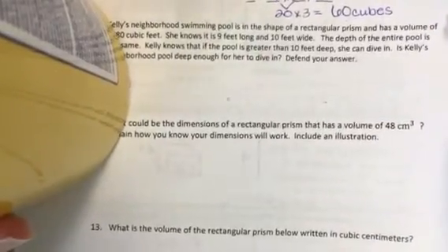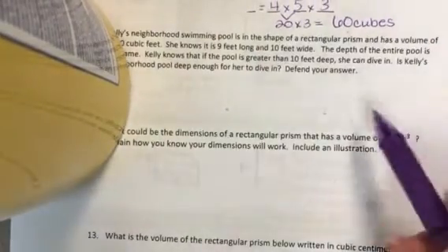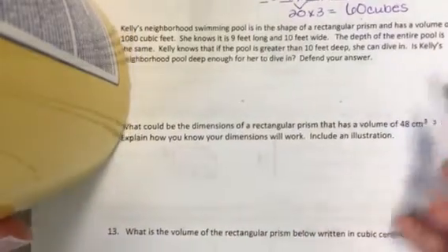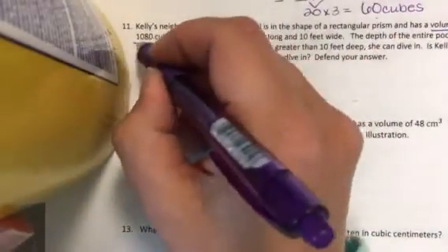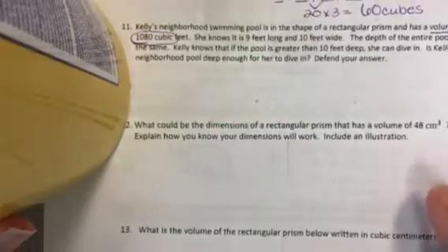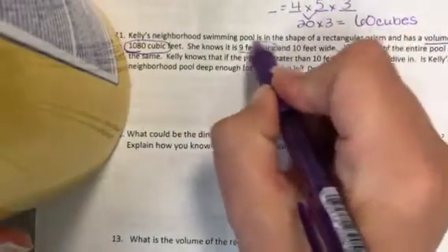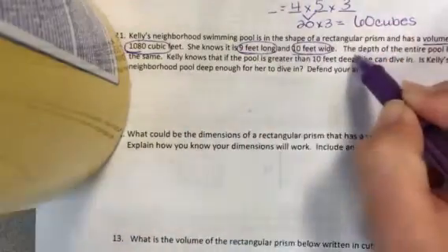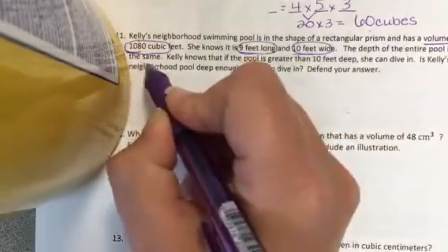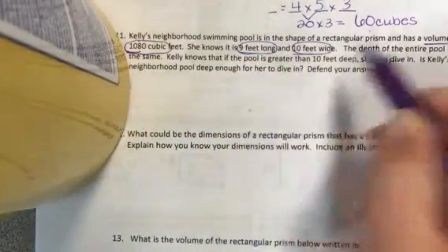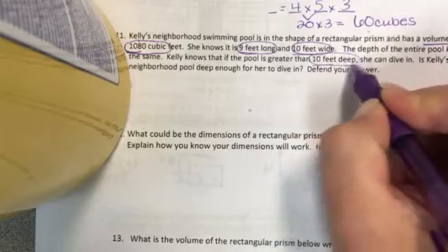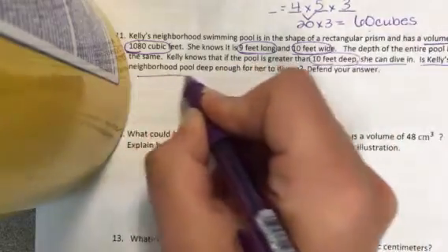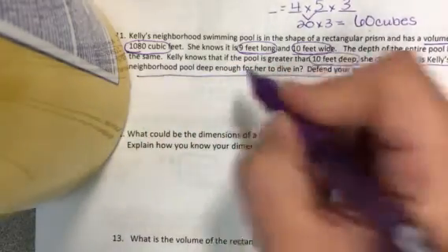Kelly's neighborhood swimming pool is in the shape of a rectangular prism that has a volume of 1,080 cubic feet. She knows it's 9 feet long, 10 feet wide. The depth of the entire pool is the same. Kelly knows if the pool is greater than 10, she can dive in. Is Kelly's pool deep enough for her to dive in?